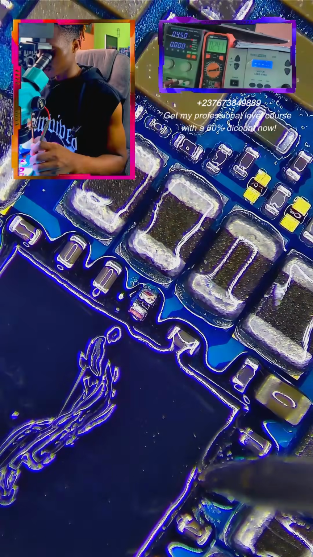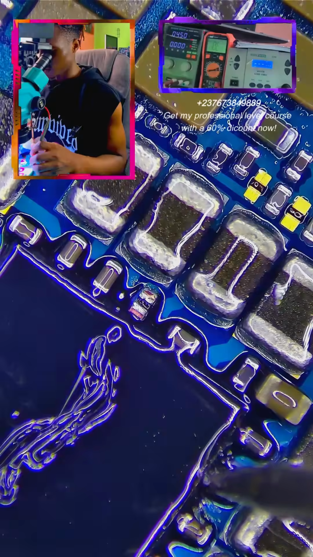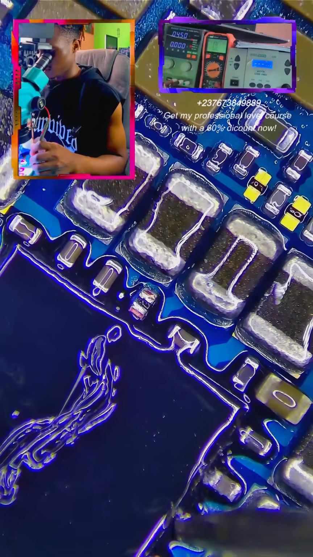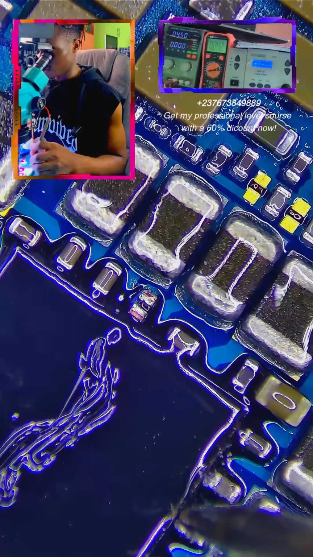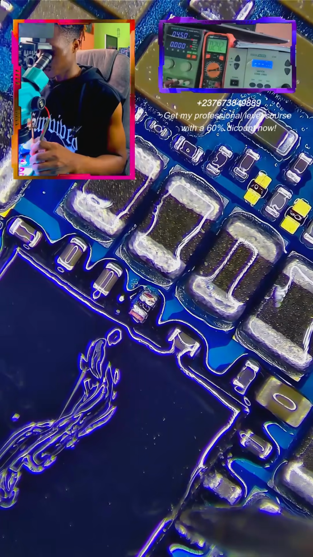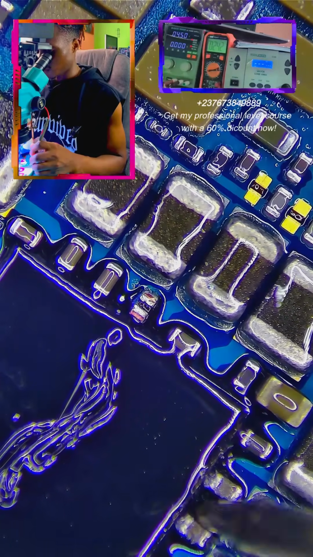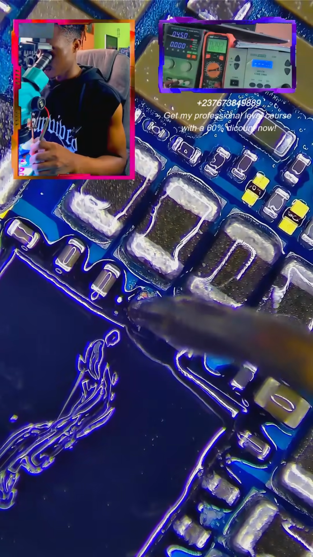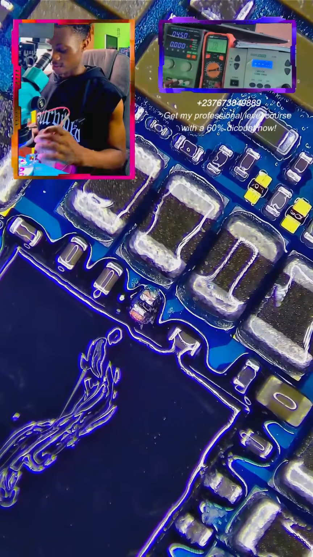As you can see, this is where we are injecting the voltage. We injected the voltage from this capacitor and this, which means that if the short wasn't gone, we will be getting a short here, but we are getting 242 ohm reading right there. And also there is no short there.